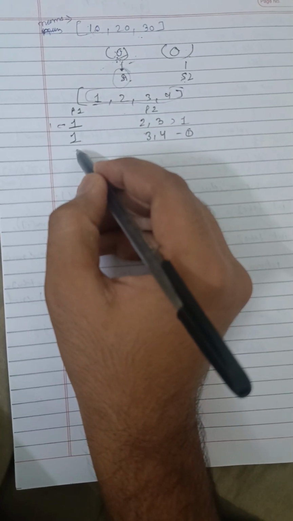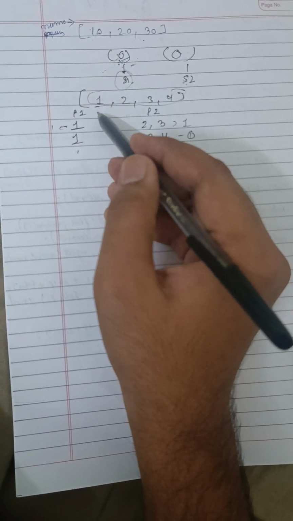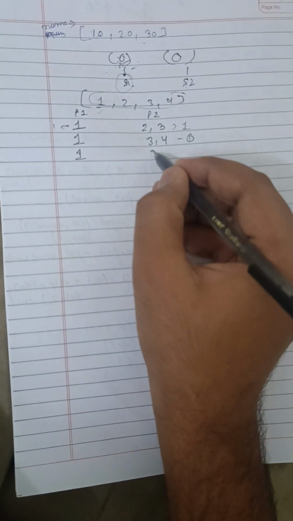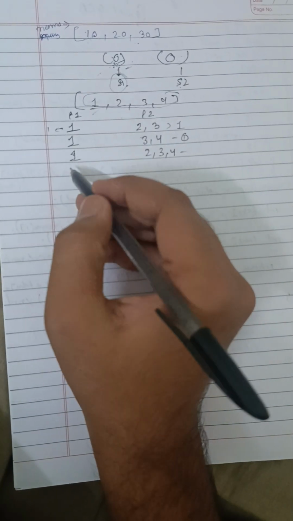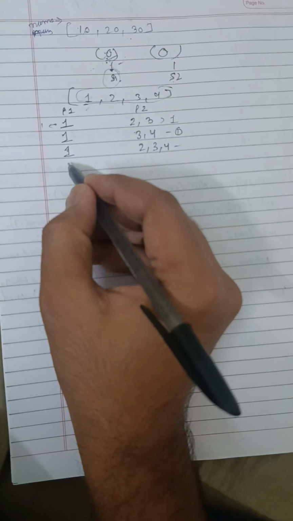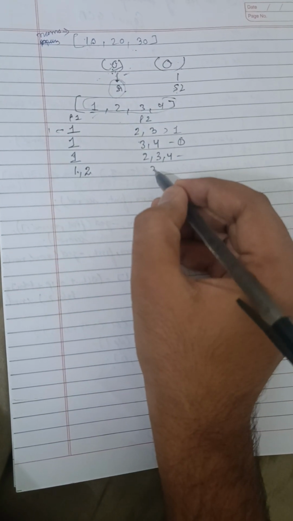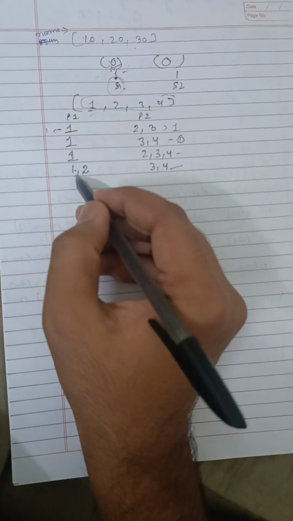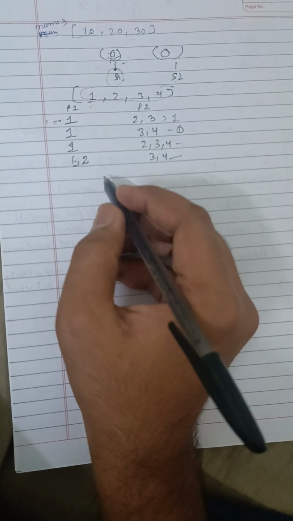Now again, I am taking all the possible groups starting with 1. In this pair starting with 1, what about 2 3 4 as a whole? Here also GCD is 1 and GCD is 1. Now what if I do 1 comma 2 here and 3 comma 4 here? The GCD is still 1, and here the GCD is still 1, so it is still a valid output.